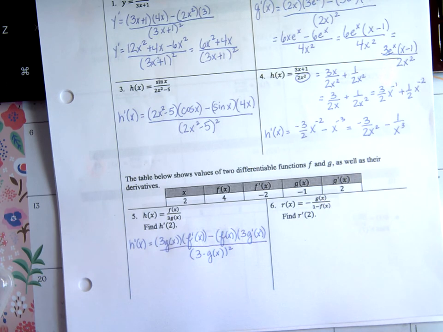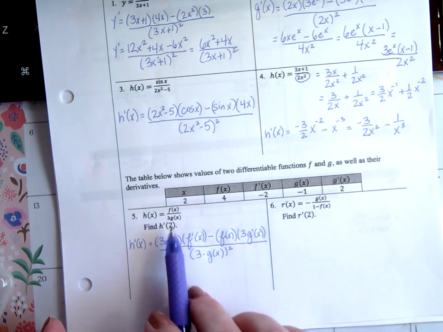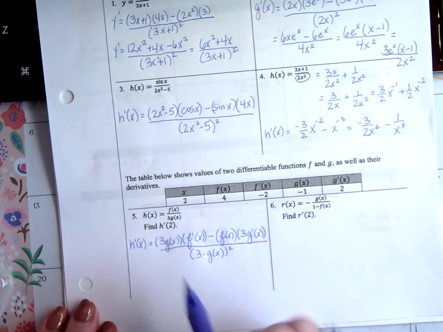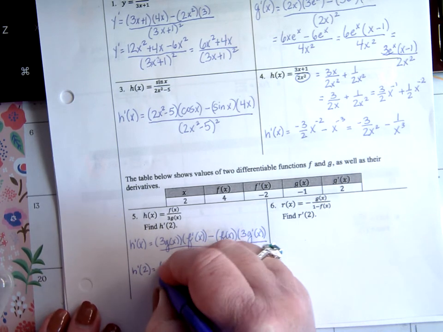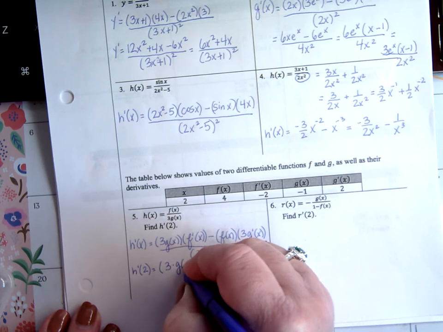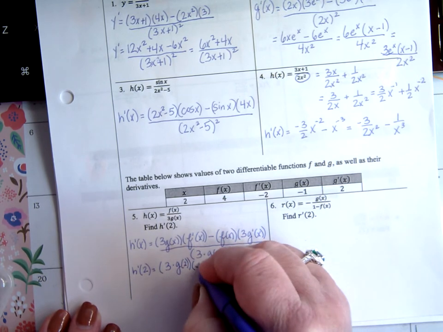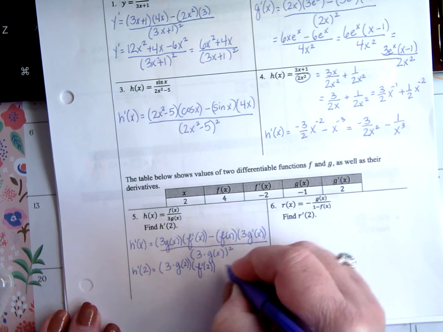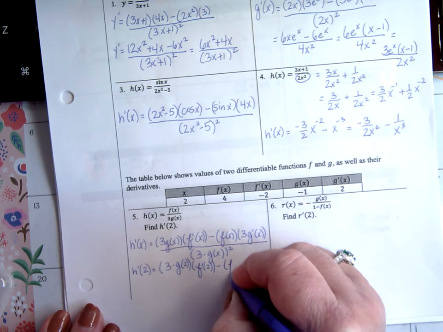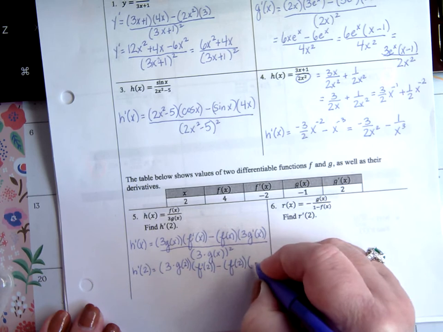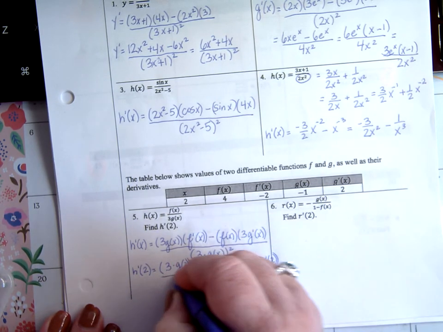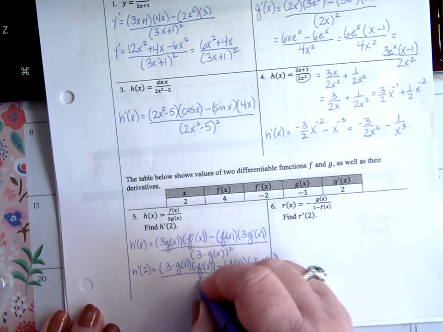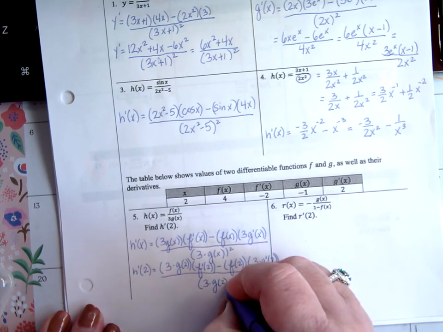And now the second thing I want to do is put in the 2's. I know what the x value is. My x value is 2. I want to know what h prime of 2 is. So I have 3 times g of 2, f prime of 2, minus f of 2, times 3 times g prime of 2, all over 3 times g of 2 squared.